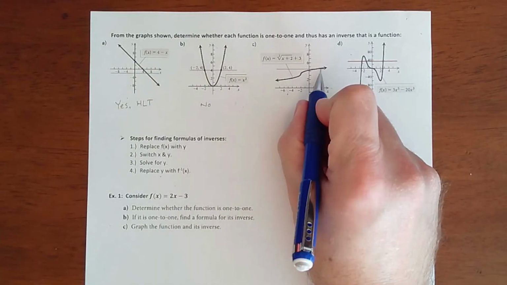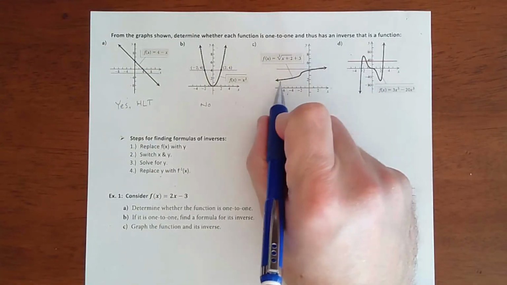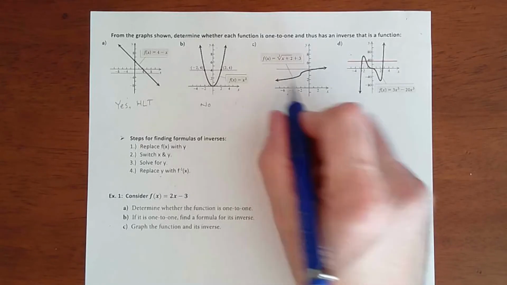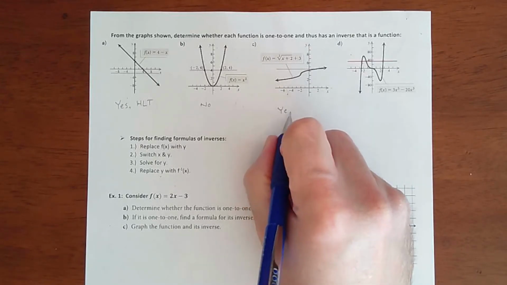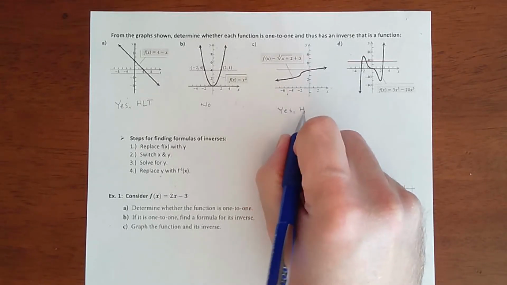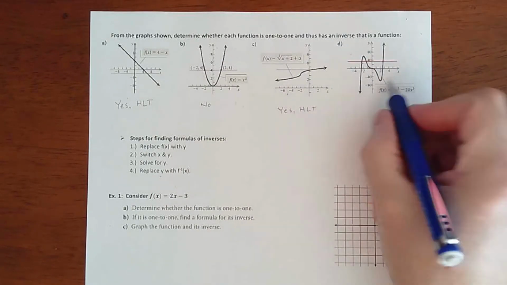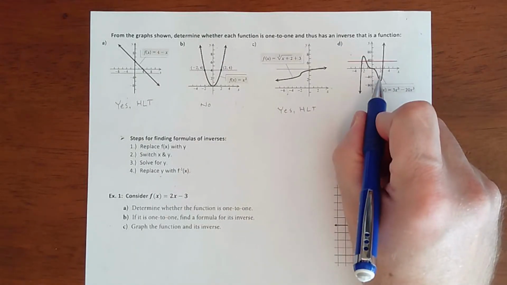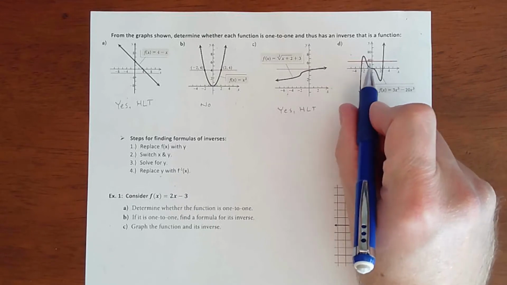This one will pass the horizontal line test. This may go pretty flat, but it never is perfectly flat. So that is a yes. Horizontal line test. And this one is a no. It does not pass a horizontal line test.